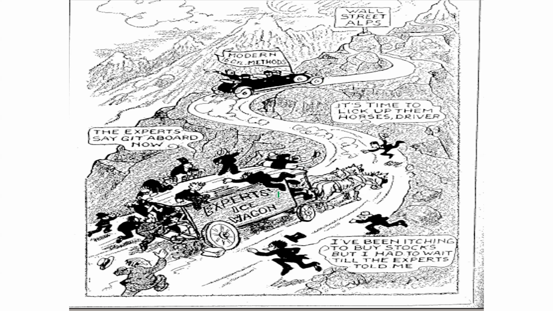And then you have the public trying to climb on the experts' ice wagon. And this is a big warning about the experts, in that the experts are the ones that tell us when the coast is clear, when to buy the market, etc. And you can see that the expert ice wagon is pulled by these horses which are pooped and tired, and the wagon is very overloaded with the public, with customers.